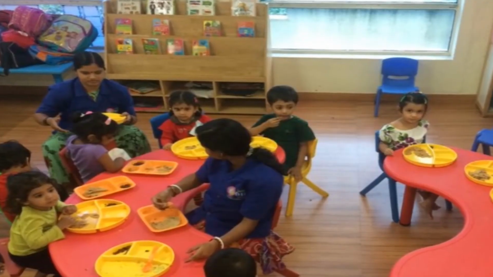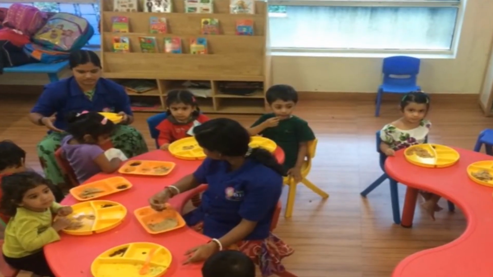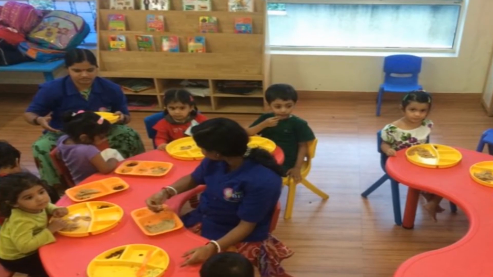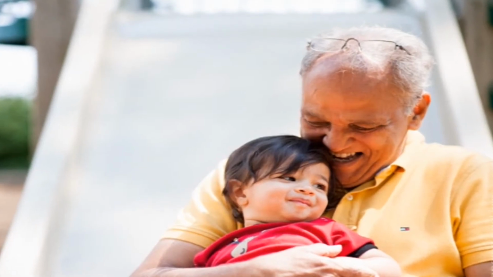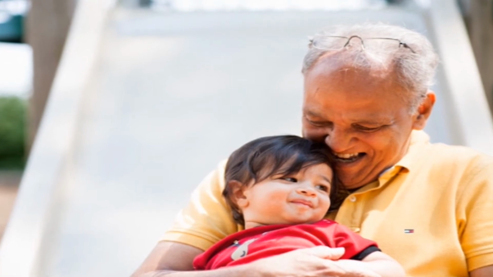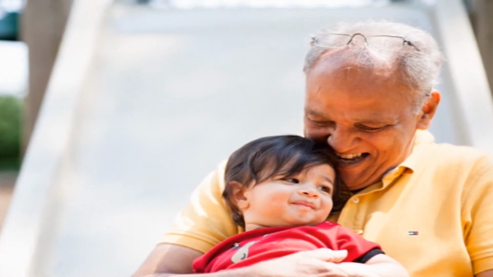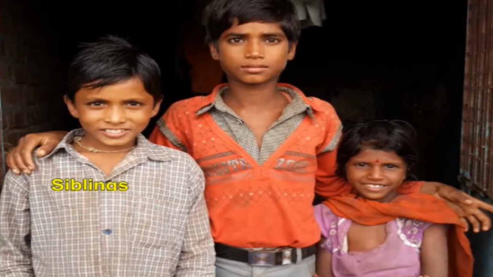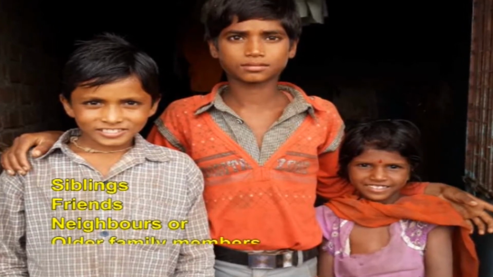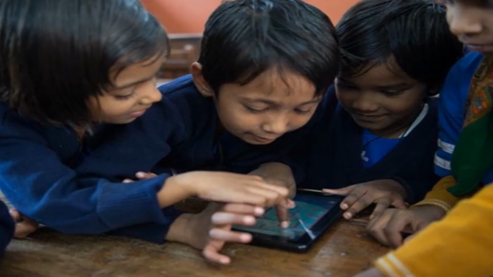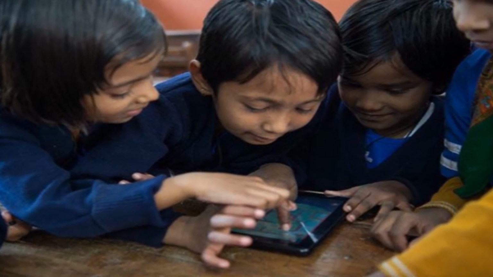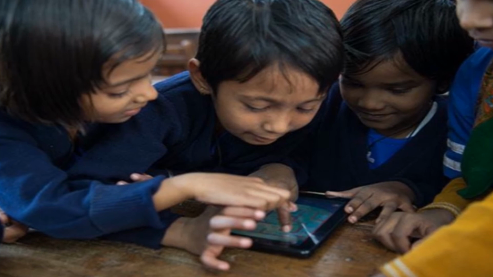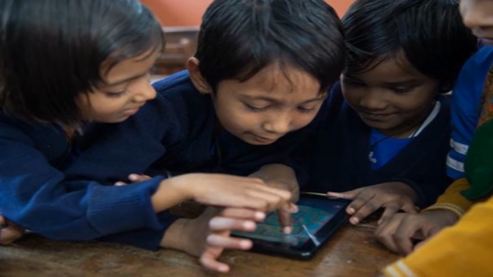In the alternative, a school may attach itself to selective caregivers and coordinate with the facilities. However, the real challenge comes when such caregivers are, and often they are, family members such as grandparents, siblings, friends, neighbors or older family members. Their intention may be, and often is, sincere, but they may lack the necessary knowledge and skills, and their own exposure and competence may limit the child's development.